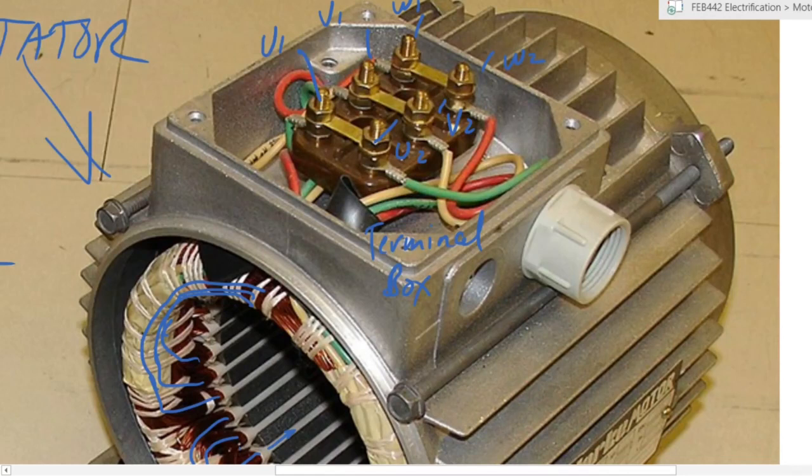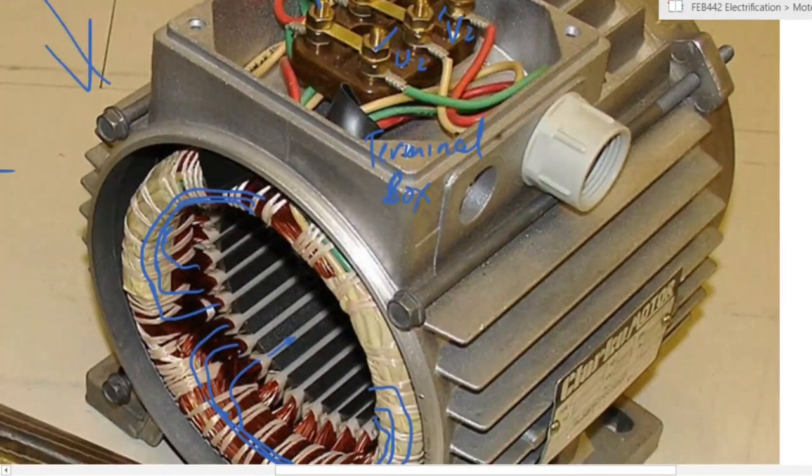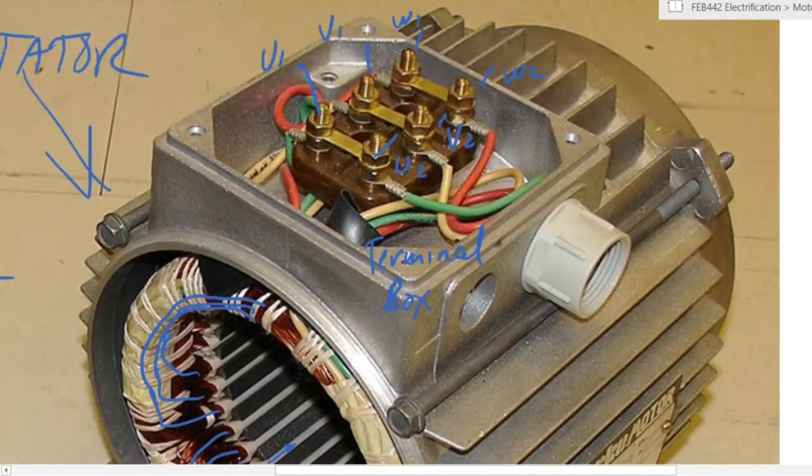The reason for that is each set of windings. For example, this winding that we have here, these ones that are grouped together, that follow the same kind of path, would all be connected together along the terminal box at the two ends. They'll be connected together at these points, so that the coil has two ends.